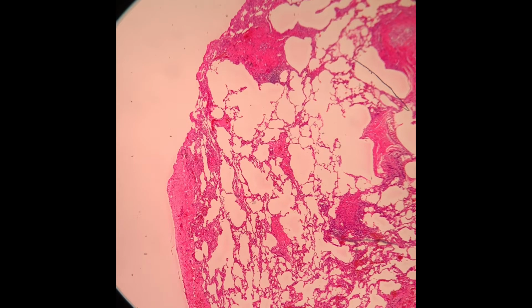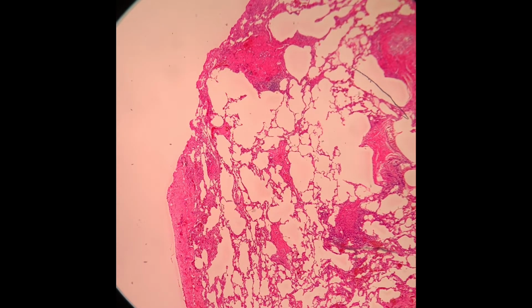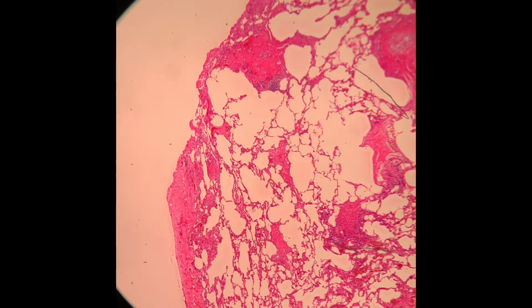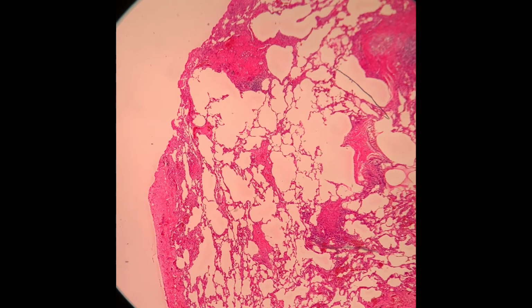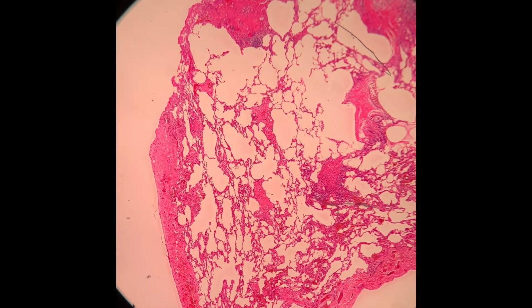Good day. So today I'm going to show you the histopathological features of pulmonary tuberculosis and how it looks on histology. So this is a biopsy taken from the lungs. You can see, as evidenced by this area, there are a lot of alveolar spaces.